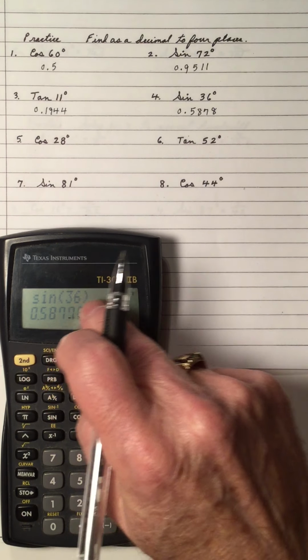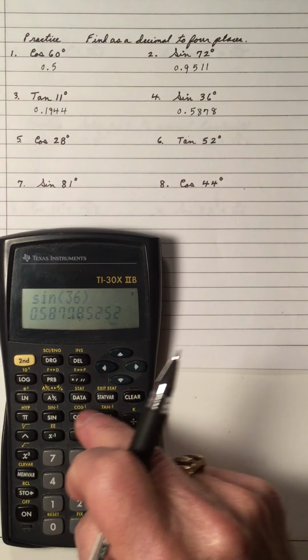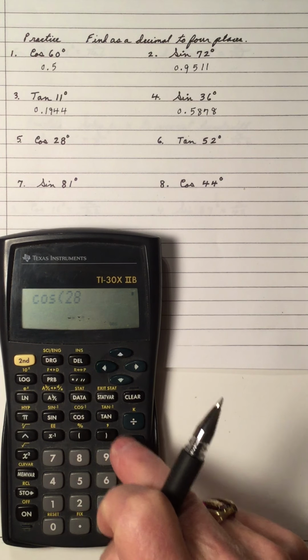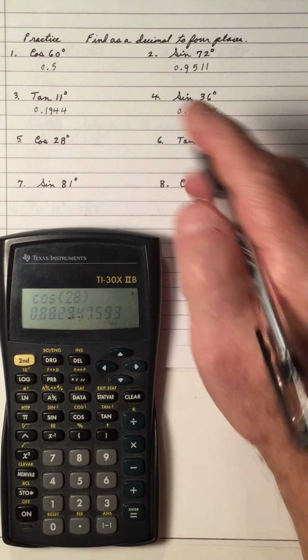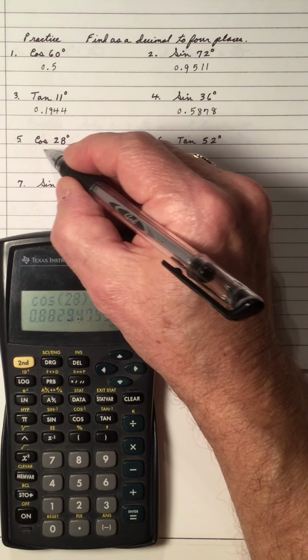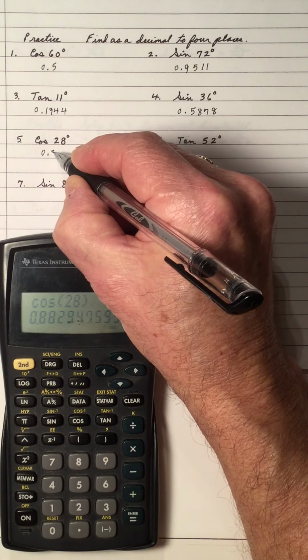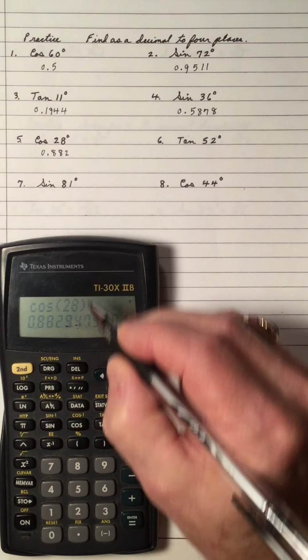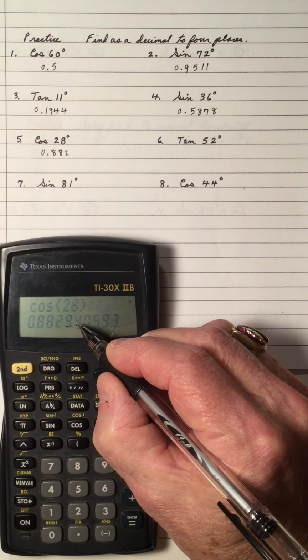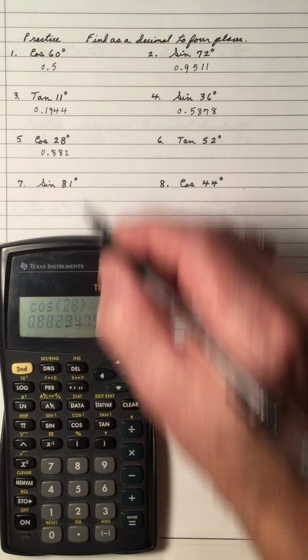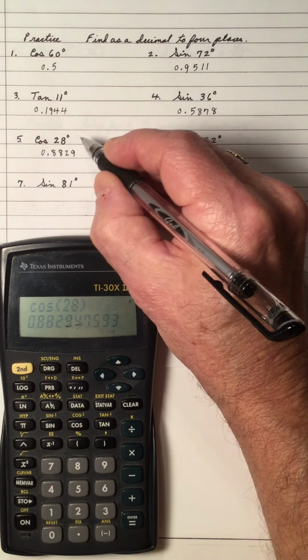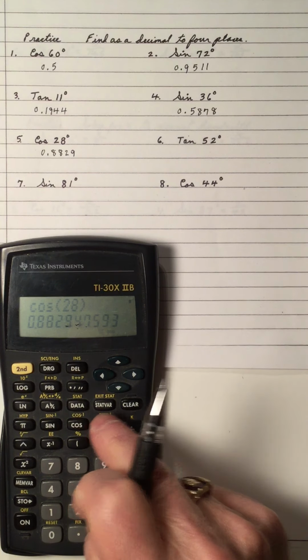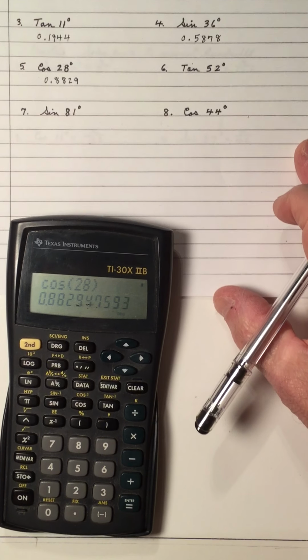The cos of 28, cos of 28 is, as you can see, 0.882. The 9, this is less than 5, so we can't change the 9. Let the 9 stay as it is, the 4 decimal places. And push it up further.